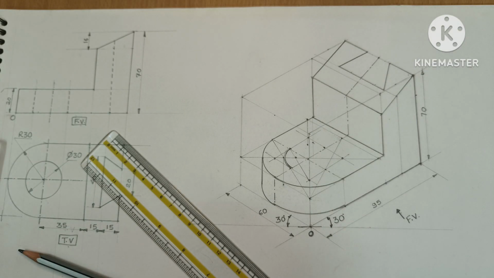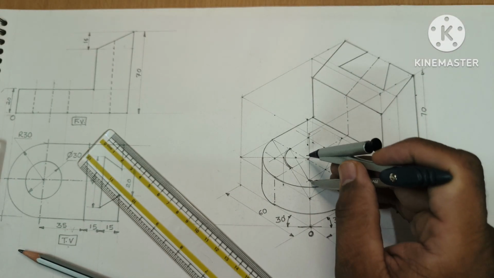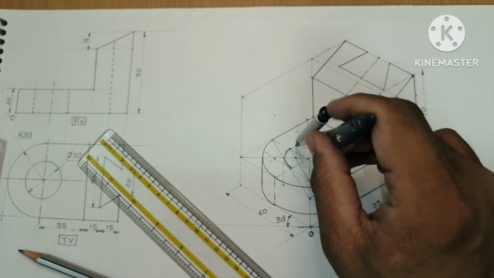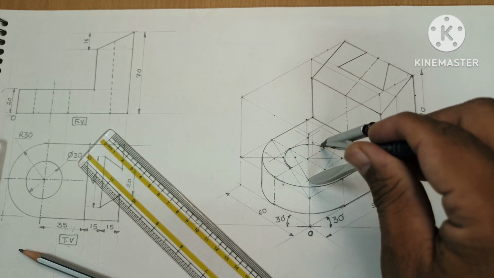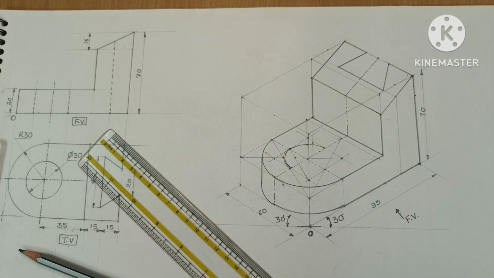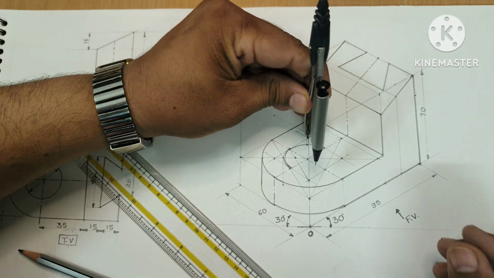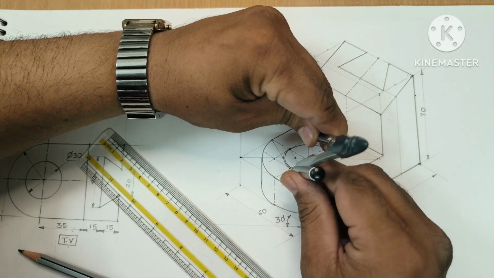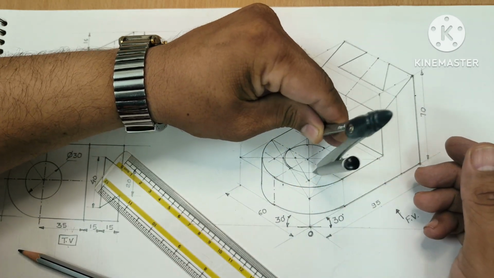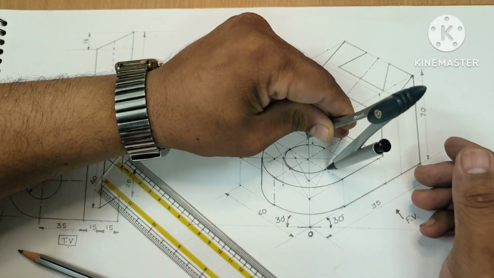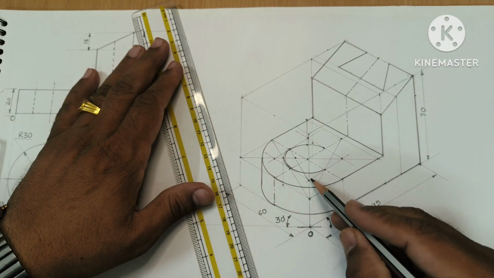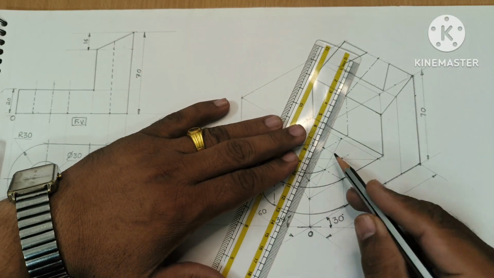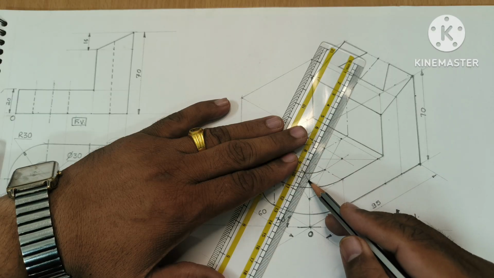Okay, and this will be the radius. From this point we will join this one.